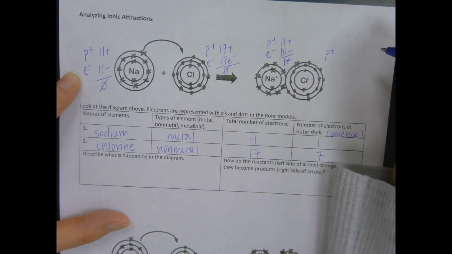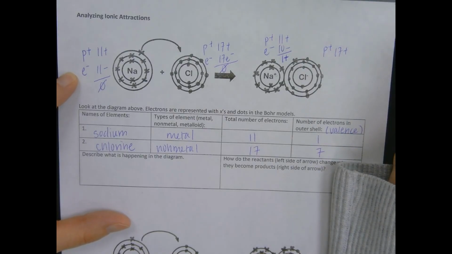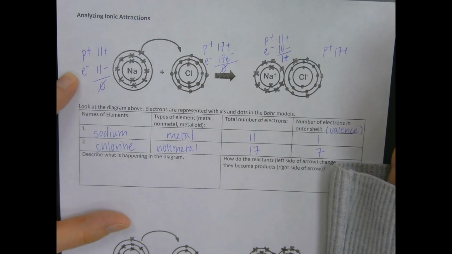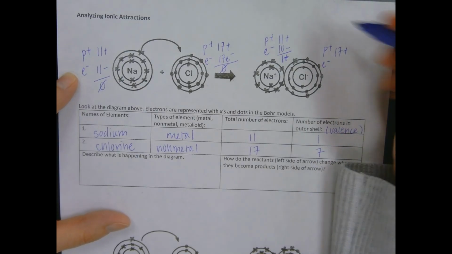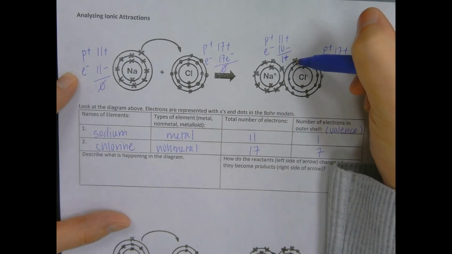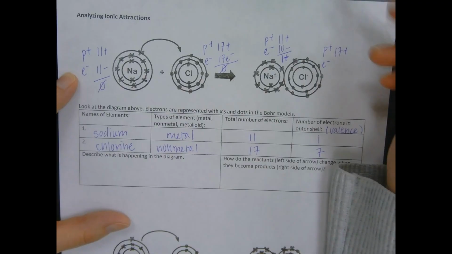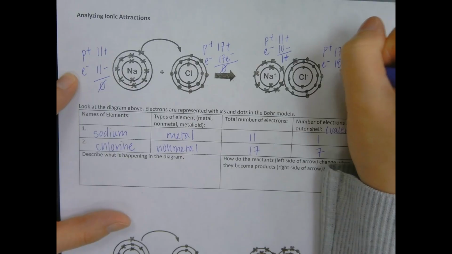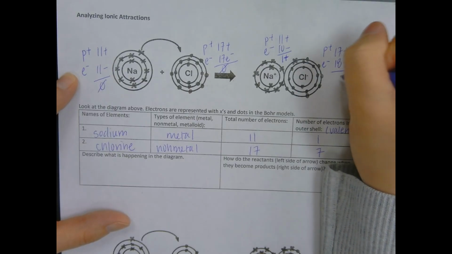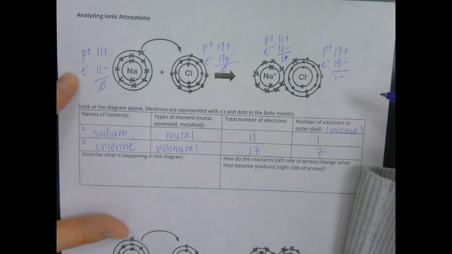So chlorine still has 17 protons because it's still chlorine, so that's the proton number. For electrons, though, we had 17, but we gained 1, which came from sodium. So now there's 17, 18 electrons. So 17 plus and an 18 minus. You add those together and you get 1 minus. Well, that must be where this minus is coming from.